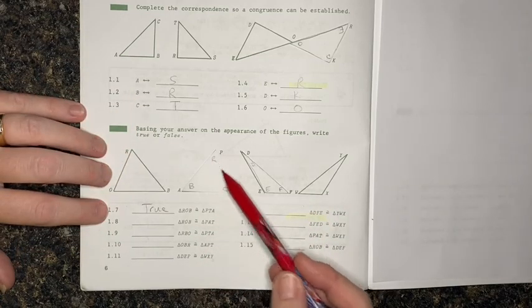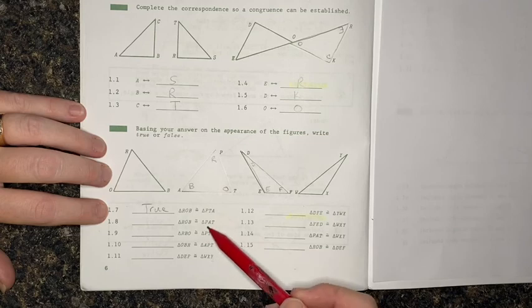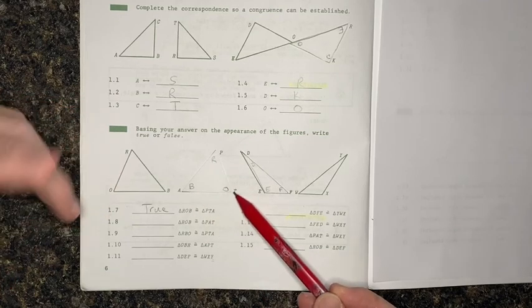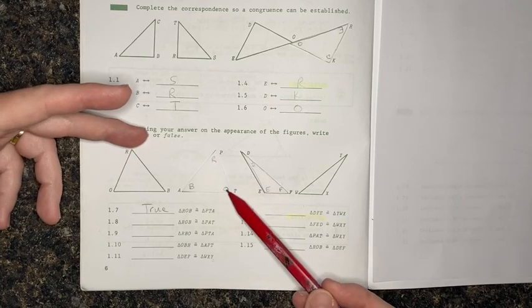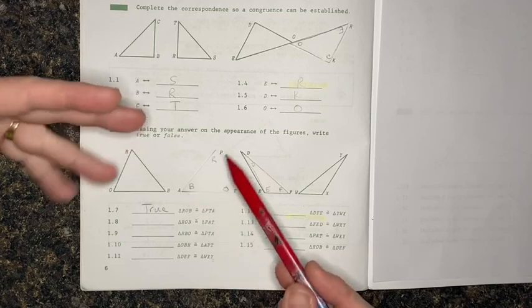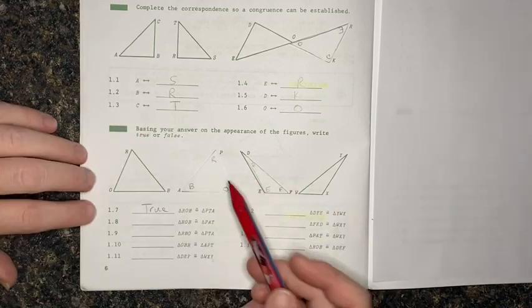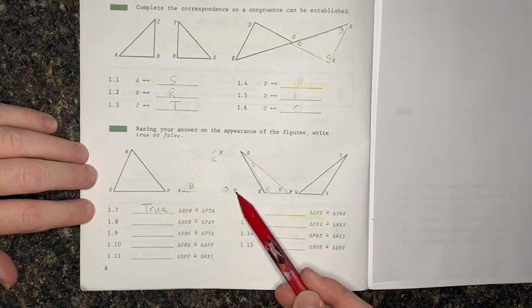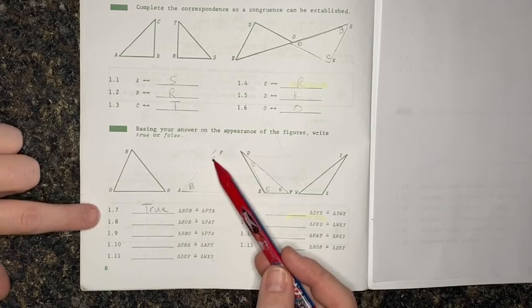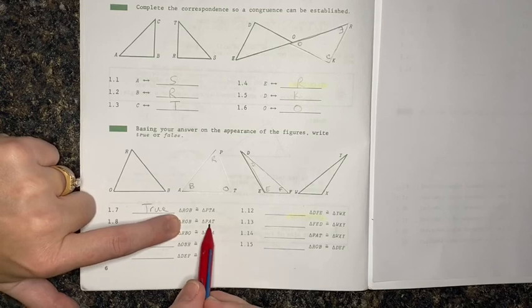Is triangle ROB congruent to triangle PAT? It's not, right? Because we said ROB. Remember, when we write congruency, we have to write them corresponding. They have to match. And PAT does not match because P matches R, true, but O and A do not match.